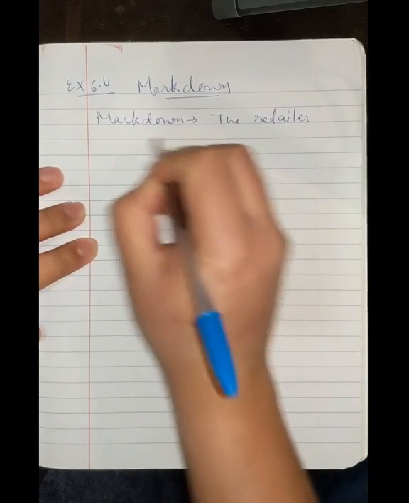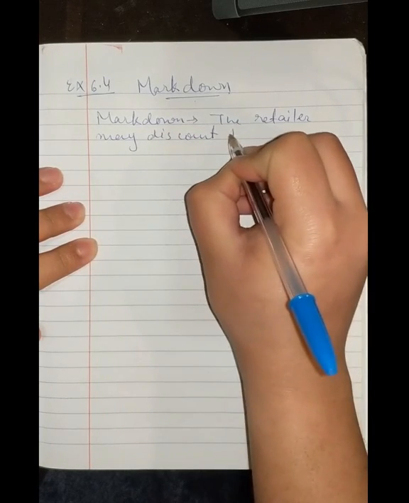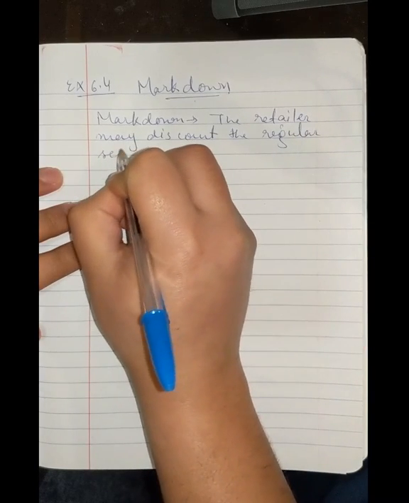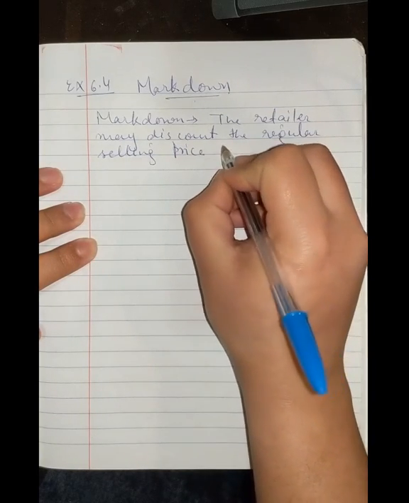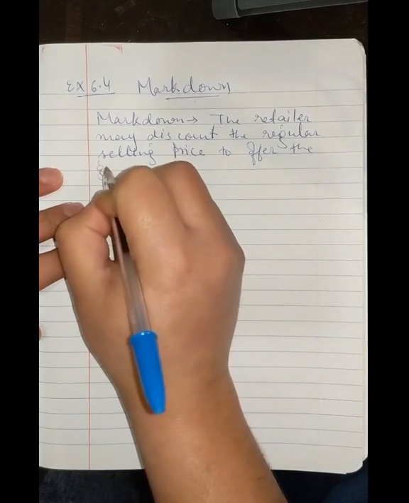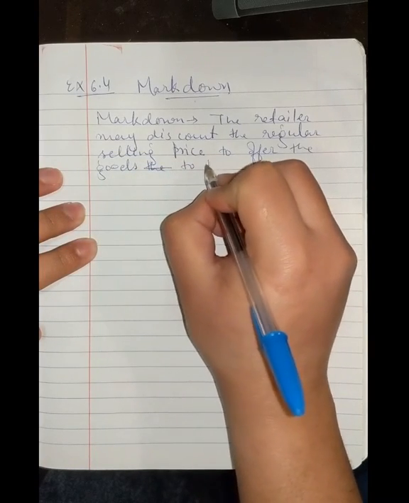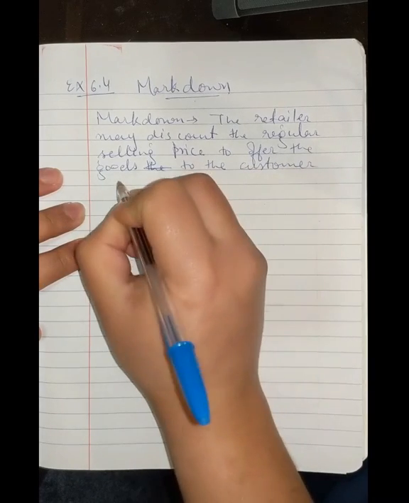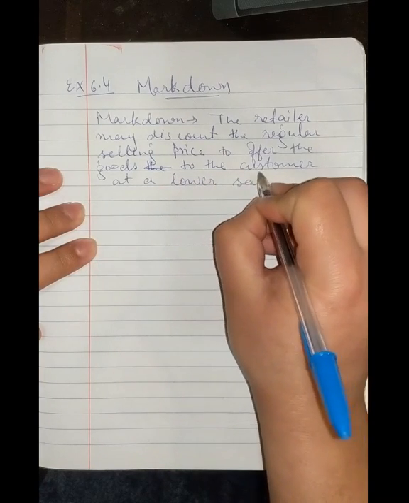the retailer may discount the regular selling price to offer the goods to the customer at a lower sale price.